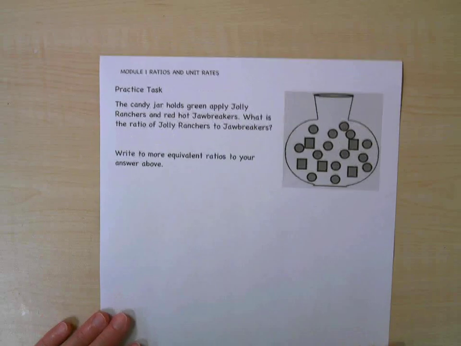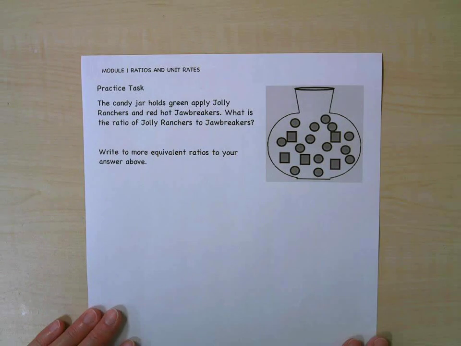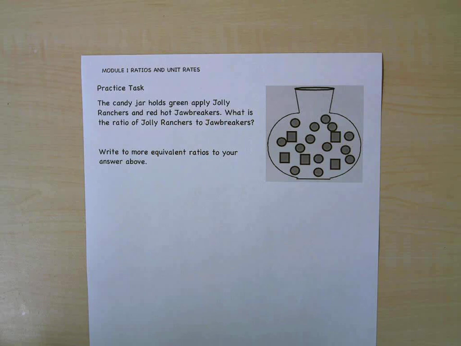Okay, moving on to the last page of our notes. Oh, this one is so fun. You're going to love it. Practice task. So this is actual math that you need to do.